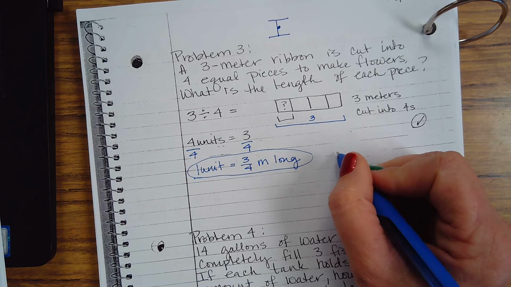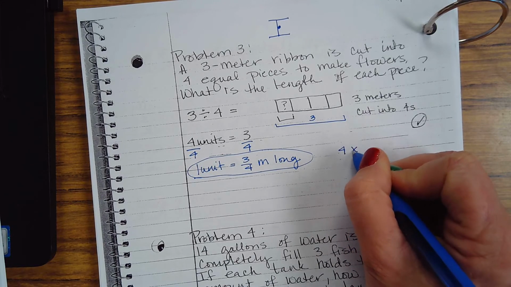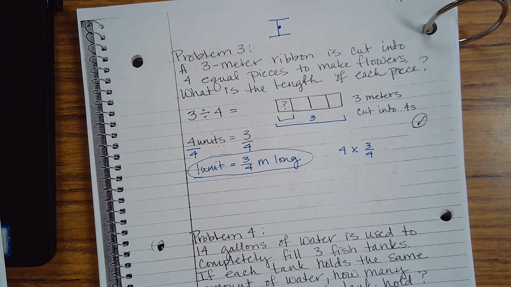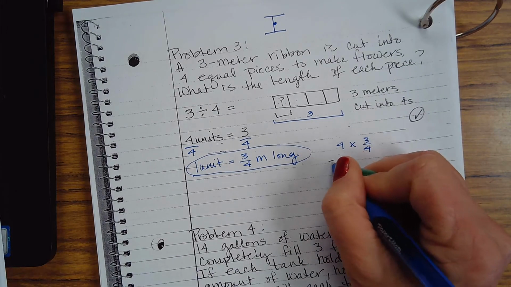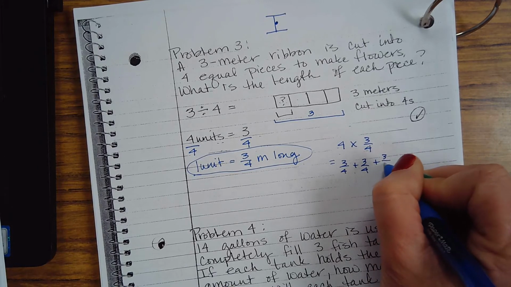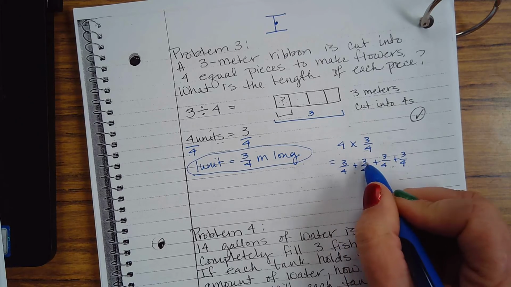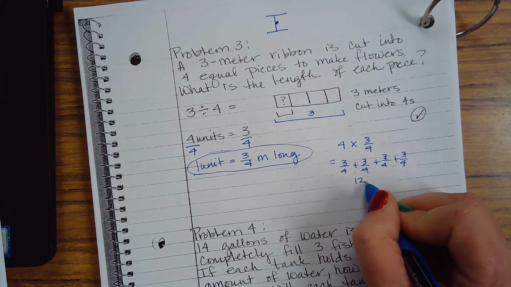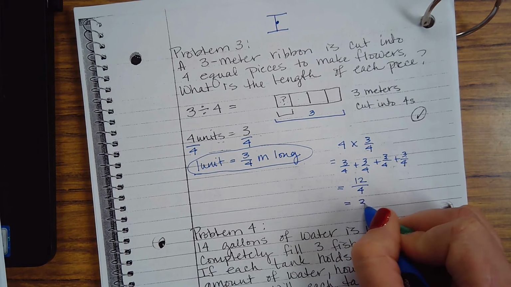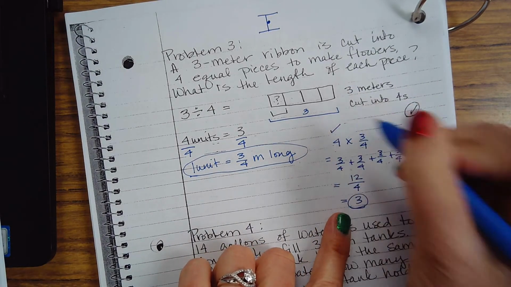How could we check this? Well, we could say 4 times 3/4, right? So each one is now equal to 3/4, which gives us 3/4 plus 3/4 plus 3/4 plus 3/4. That is going to give us 3, 6, 9, 12. 12/4. 12/4 takes us back down to 3. So that's how we checked our work right here, right?